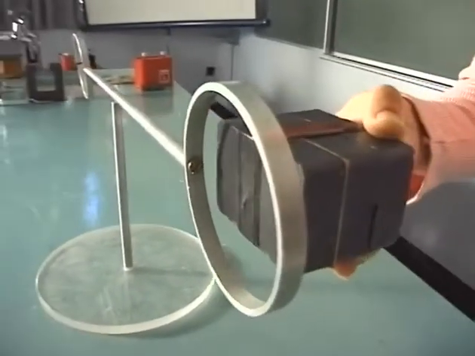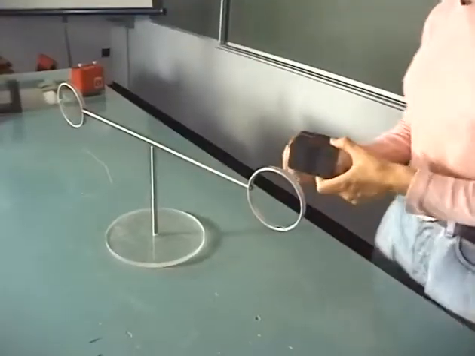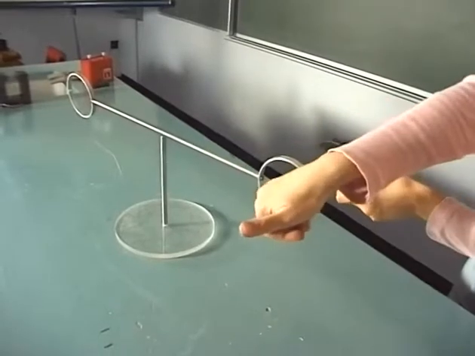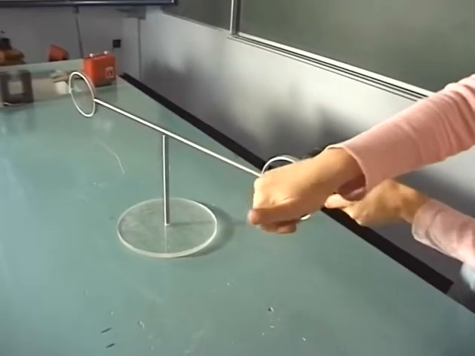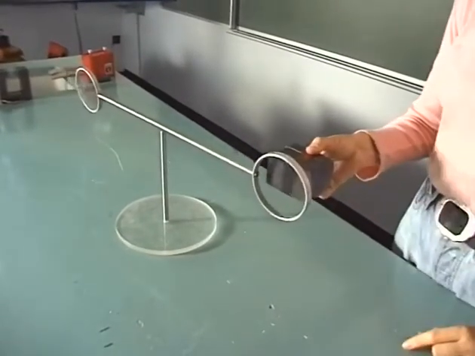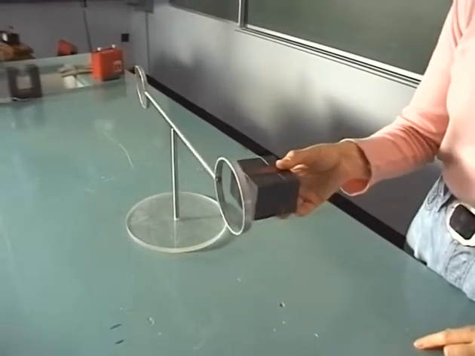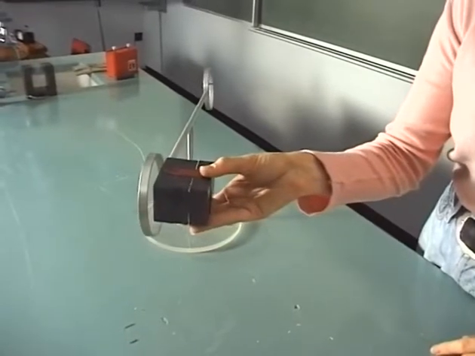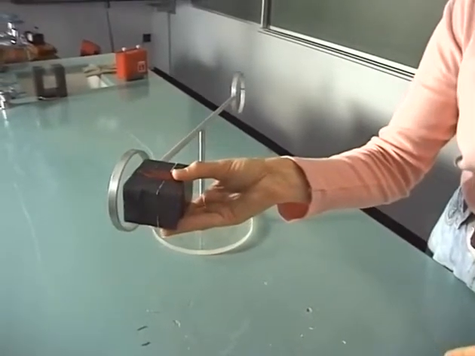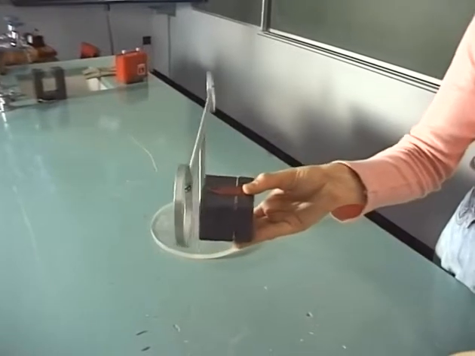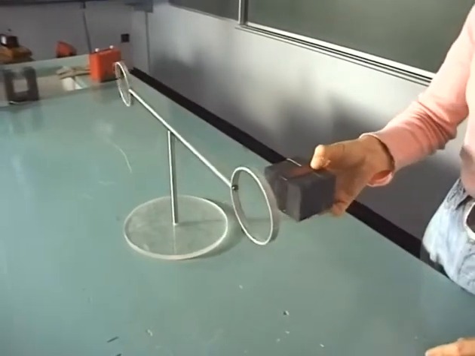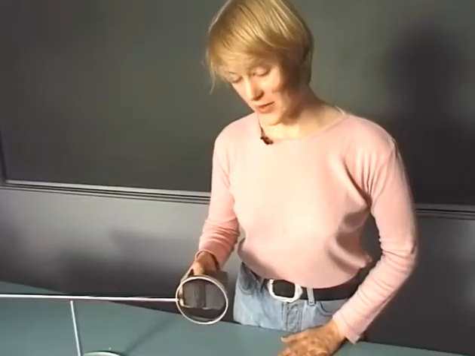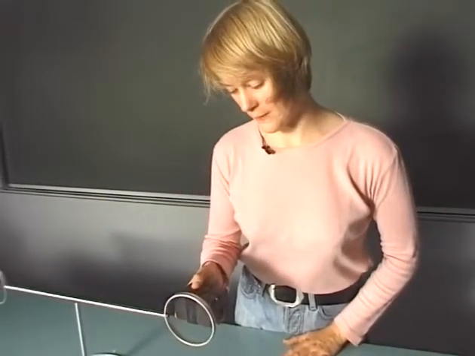If, however, I bring in the south side of the magnet, then the current will be flowing this direction, which will induce a current flowing this direction in the conductor. And again, they will still repel each other. The direction of the induced current is such that its magnetic field always opposes the change in magnetic flux.